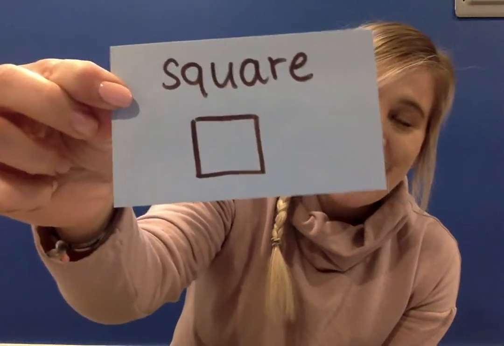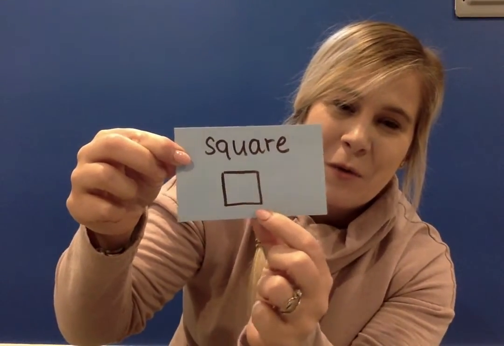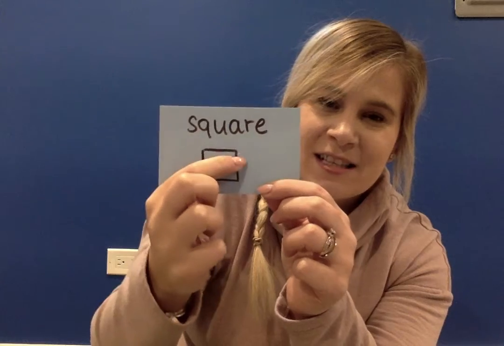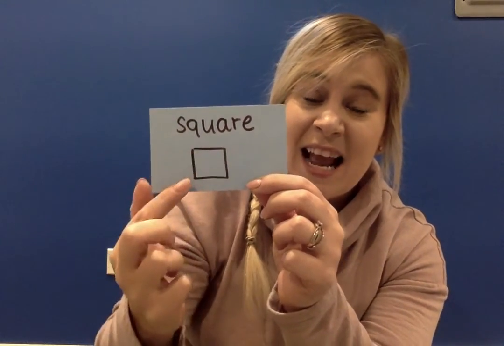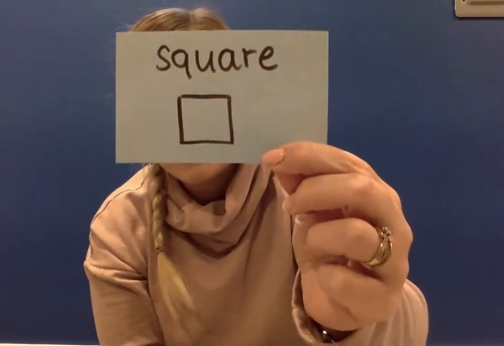This shape has 4 sides and 4 vertices, or 4 corners. All of its sides are the same length. If we measured them, all its sides are the same size. It has special corners. Do you know what kind of shape this is? Did you guess it? A square. It has those special square corners. All its sides are the same length, the same size, and it has 4 sides and 4 vertices.